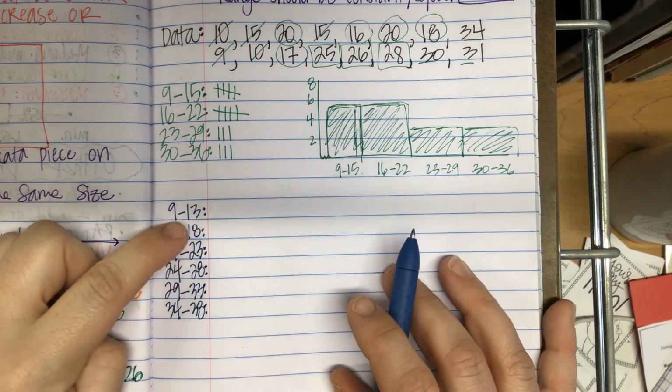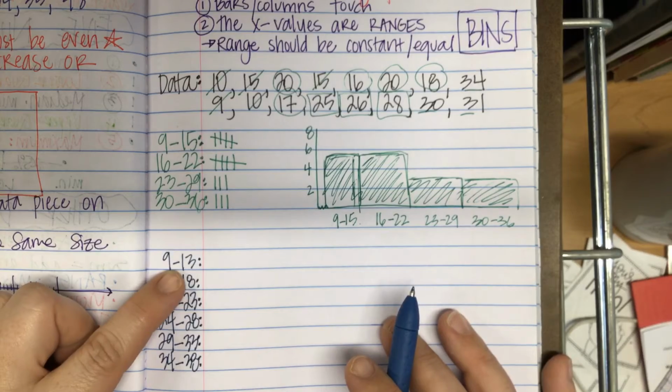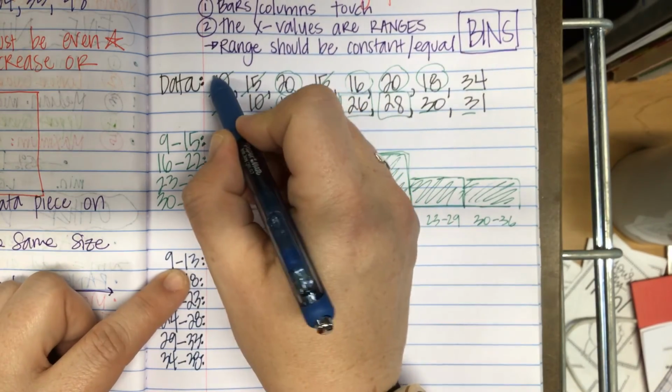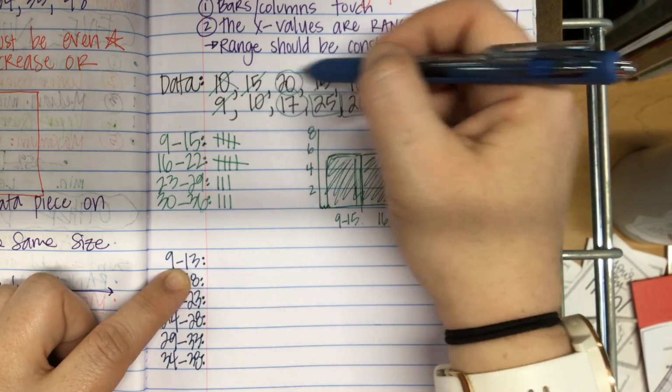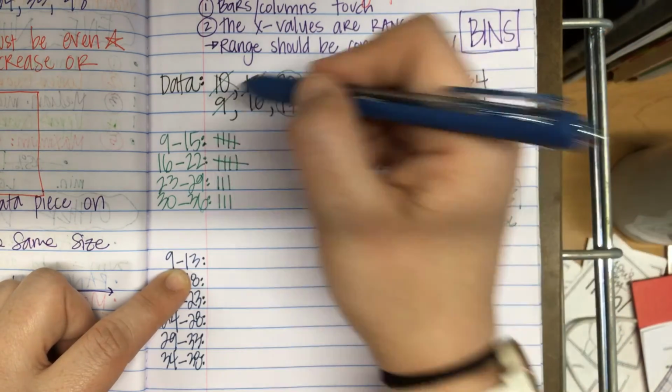All right, how many pieces of data fit in the 9 to 13 column? 1, 2, 3.